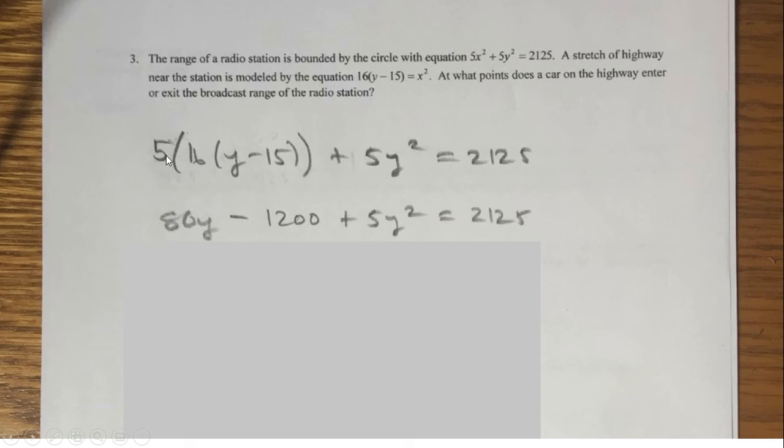So here I've got 5 times 16 times y is 80y. 5 times 16 times negative 15 is negative 1200 plus 5y squared equals 2125. Combining terms and moving things around, I've got 5y squared plus 80y, bringing the 2125 to this side and subtracting it from negative 1200, I get negative 3325 equals 0.